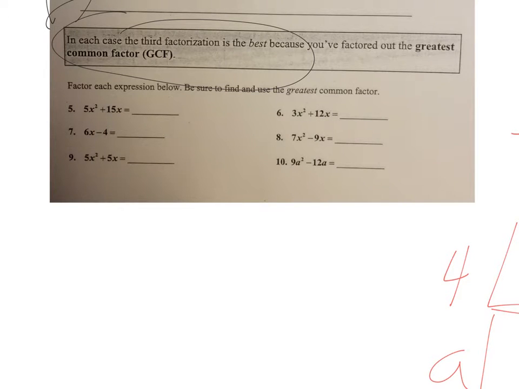Factor each expression below. Be sure to find and use the greatest common factor. I think the easiest way for me is to use that algorithm. Let's start with 5x squared plus 15x. So just put a box here. I can get rid of the 15 and the plus sign. I don't really need to think about that right now.